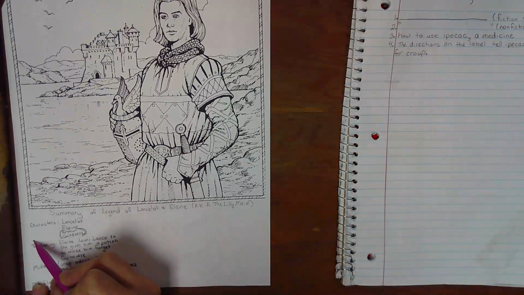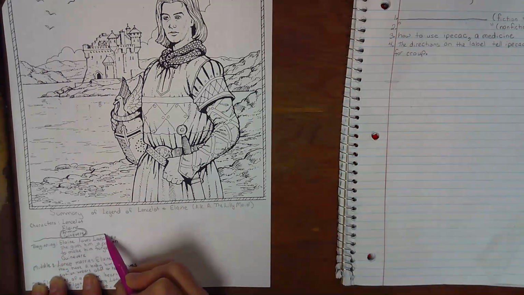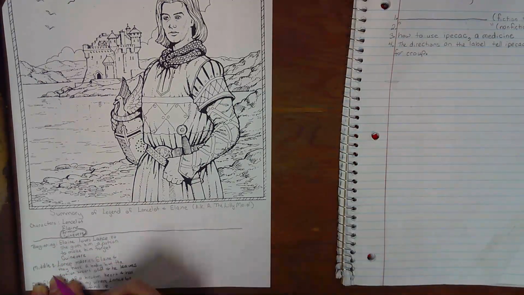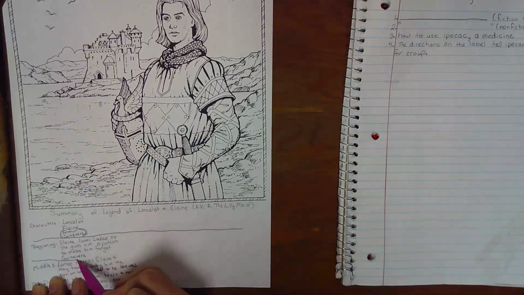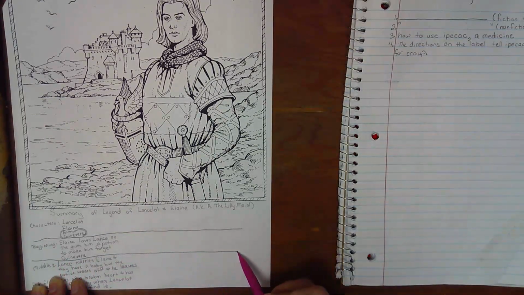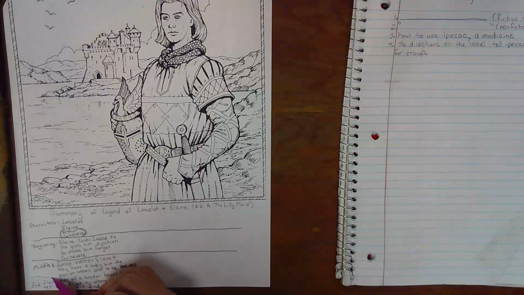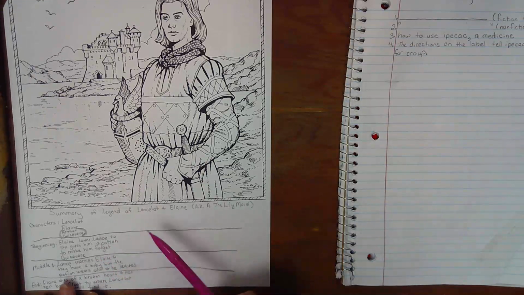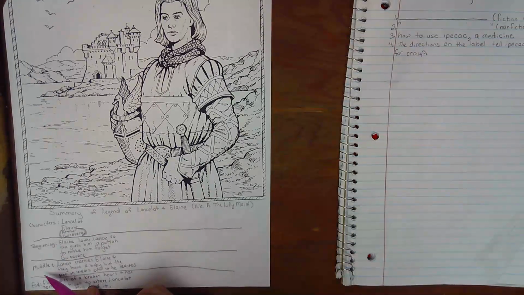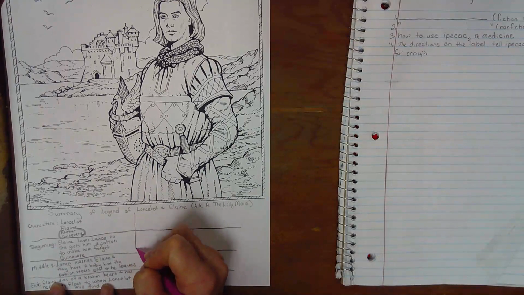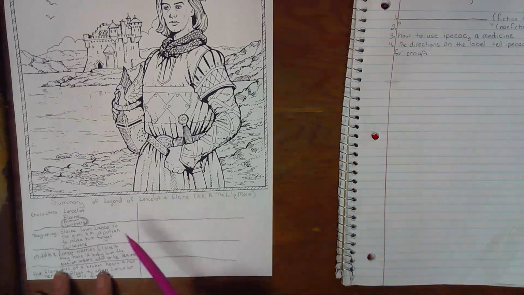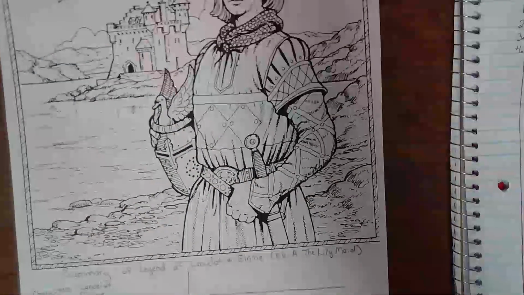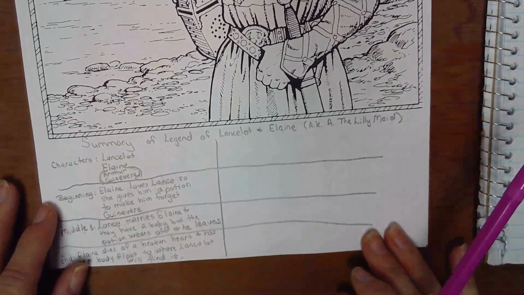So the way we're going to do that is we're going to turn this into what teachers often call a T chart. And all that means is we now have 4 different sections. We have characters, a beginning, a middle, and an end. This is where those places were in the legend of Lancelot and Elaine. And now, there we go. You can see it better.